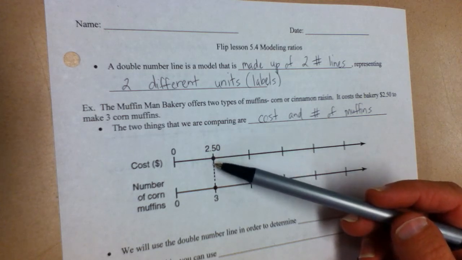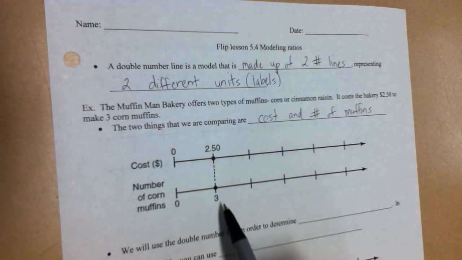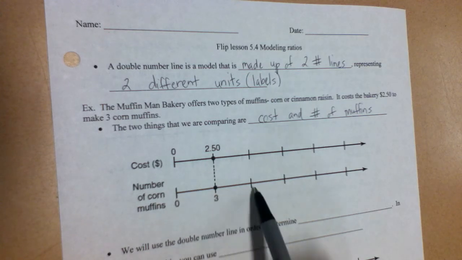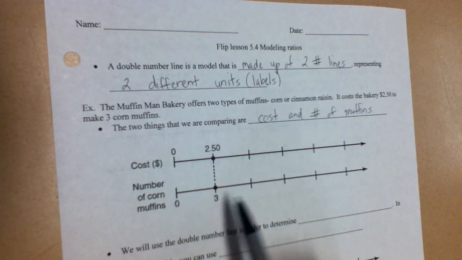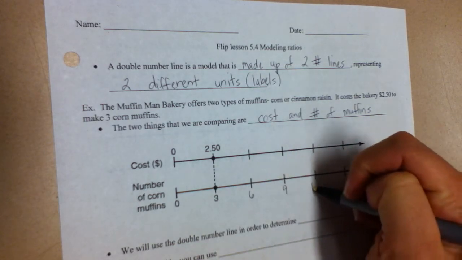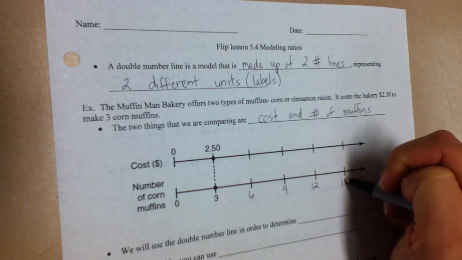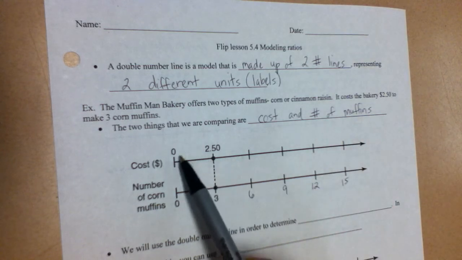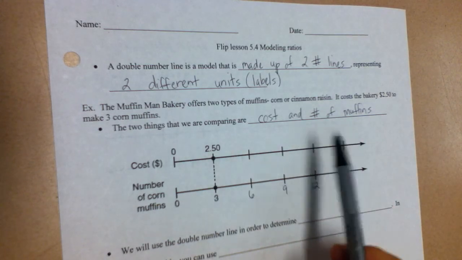Okay, so if I'm going to fill the rest of this in, essentially what I'm doing is I'm creating equivalent ratios. So I'm counting by threes because that's what my first increment is. So 3, 6, 9, 12, and 15. And on the top, I'm counting by $2.50.